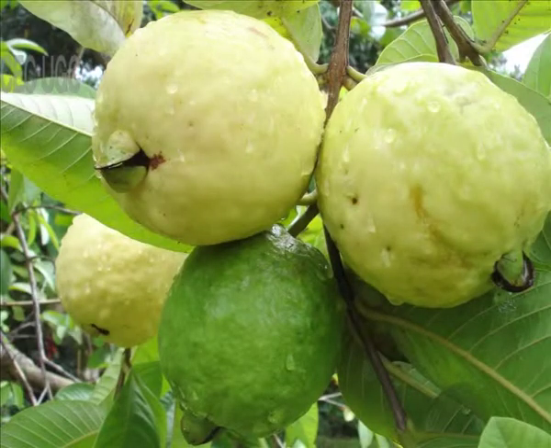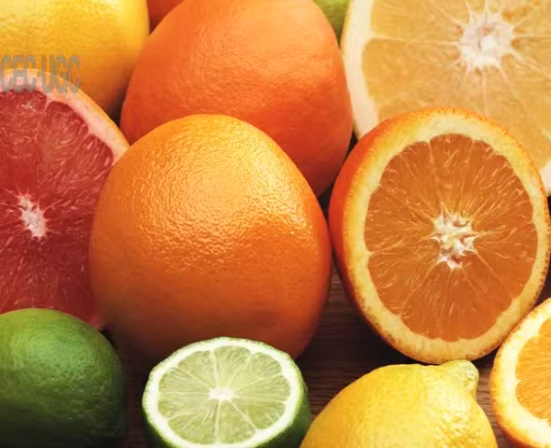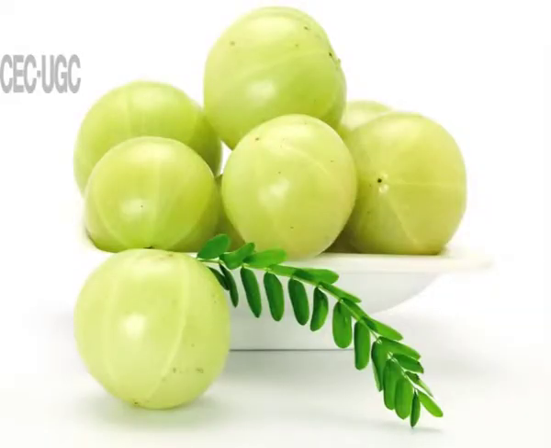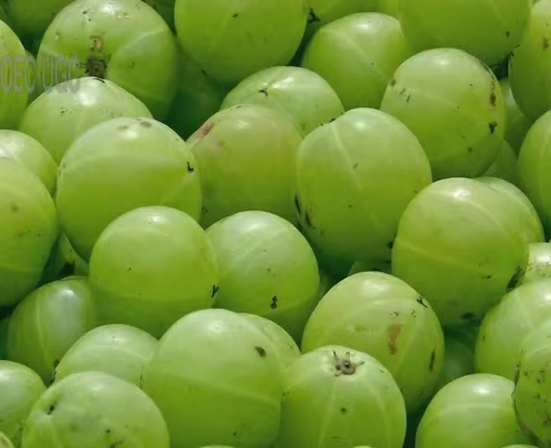Guavas and citrus fruits are very good sources of vitamin C, and cashew fruit is an inexpensive source of vitamin C. Now the fruit which has the most vitamin C in the raw state is what we call amla, or the Indian gooseberry, which has the highest amount of vitamin C or ascorbic acid.